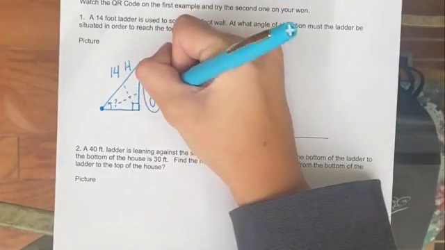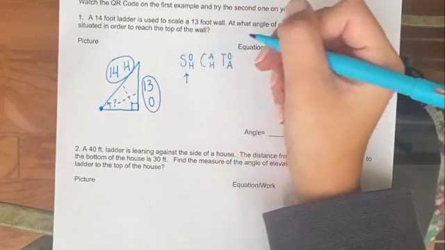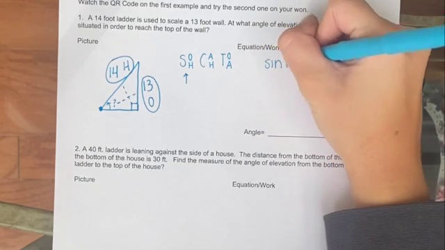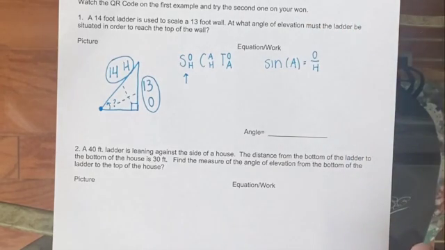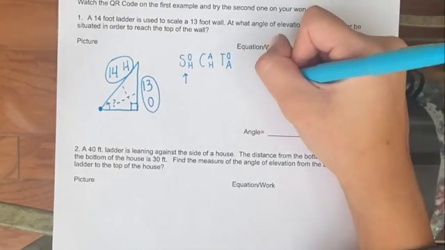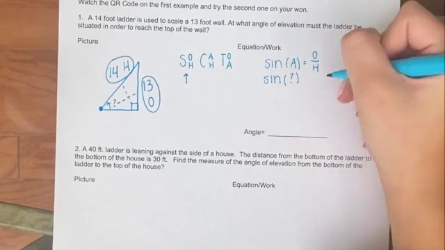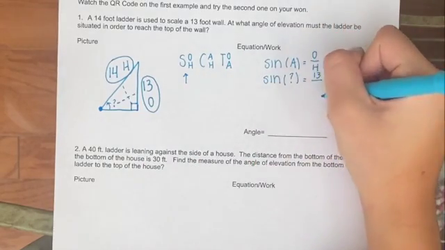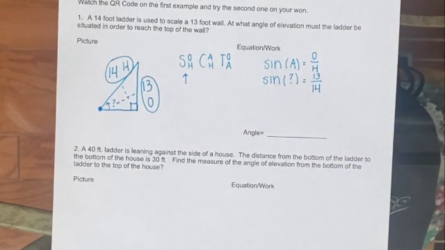So which trig ratio uses O and H? We'll use sine. So now we know that sine of an angle is equal to the opposite over the hypotenuse. So I'm going to go ahead and plug in what I do know. Sine of our angle here, question mark, is equal to the opposite, which is 13, over our hypotenuse, which is 14. So now we have sine of question mark is equal to 13 over 14.